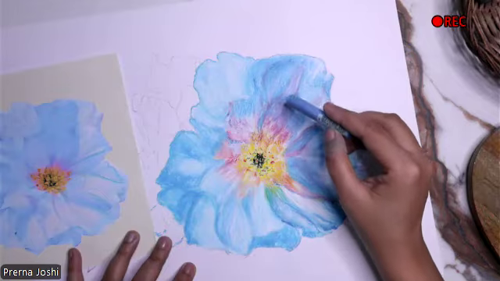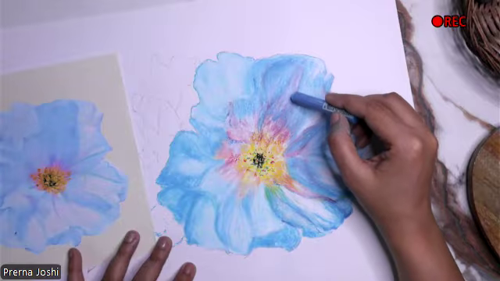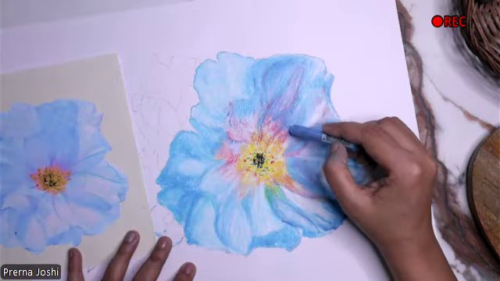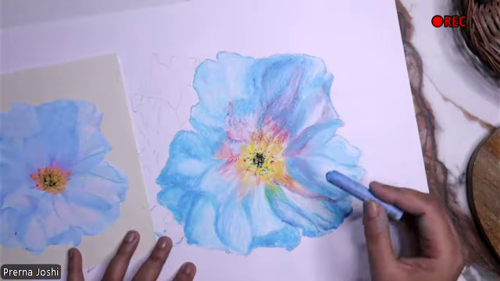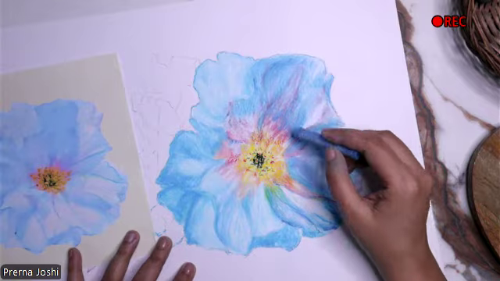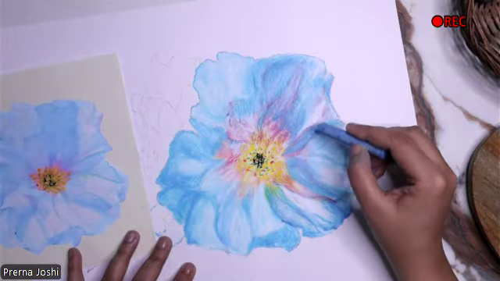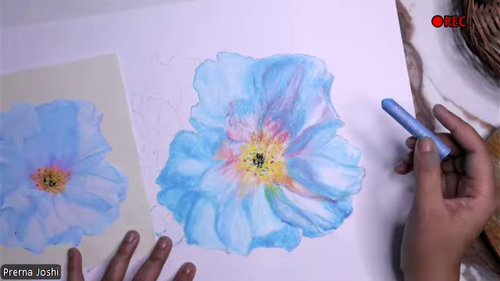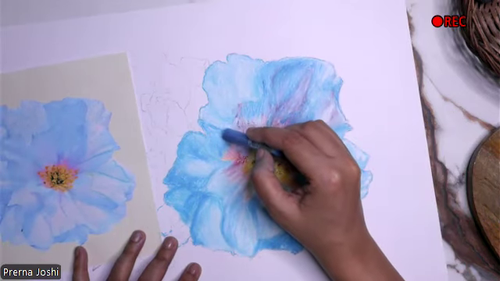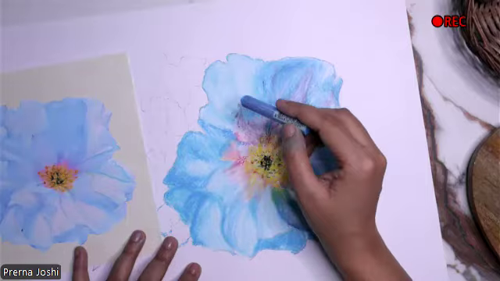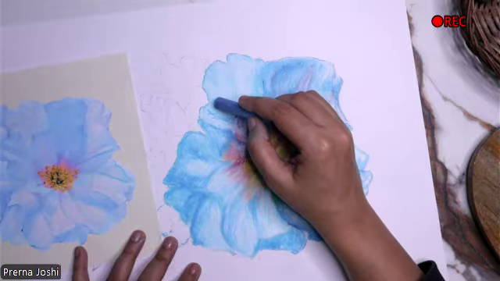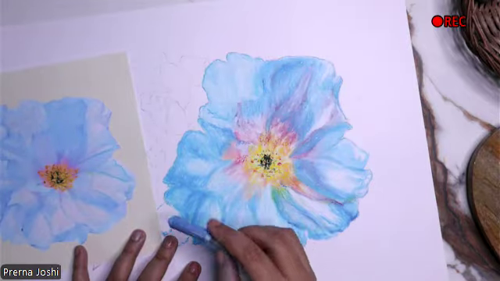See, with light hand, I'm trying to capture some of the shadows. And we can be messy. Wherever you feel like it's a darker line or some lighter dots are there, you just add.